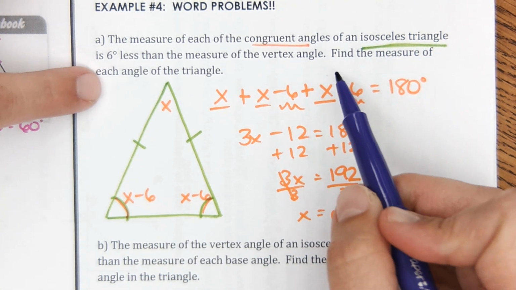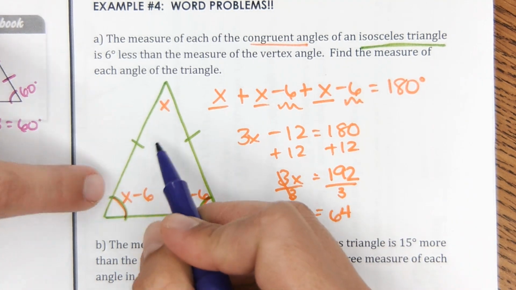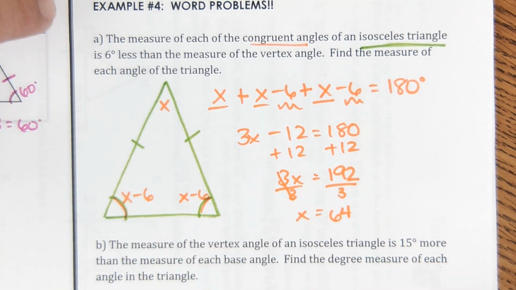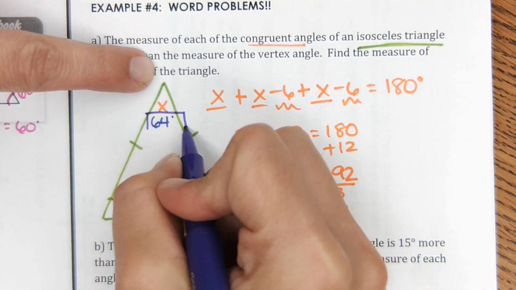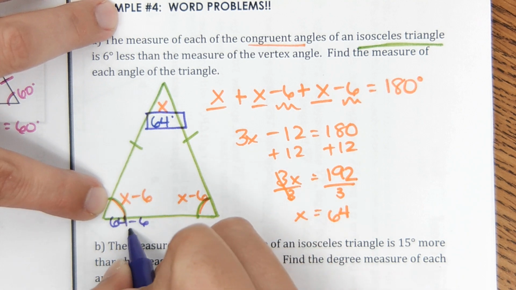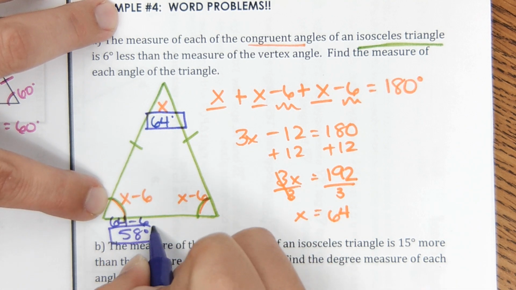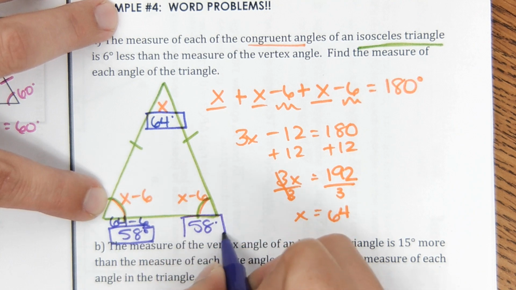Our problem doesn't ask for x, it says find the measure of each angle. So once we have the value of x, we need to plug it into the expressions and solve. So x equals 64, so the vertex angle is just going to be 64. And then here, I'll do 64 minus 6, 58 degrees. And then this one, the base angle is going to be the same as this base angle, so 58 degrees.